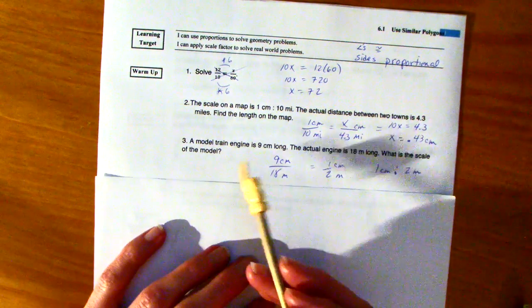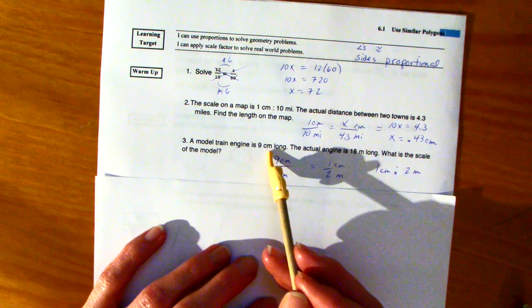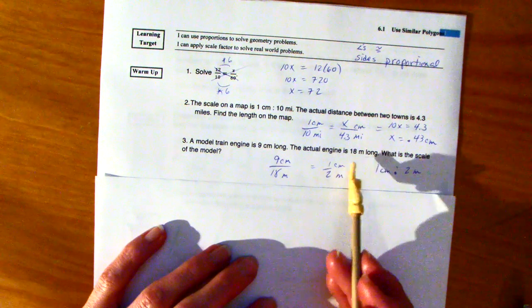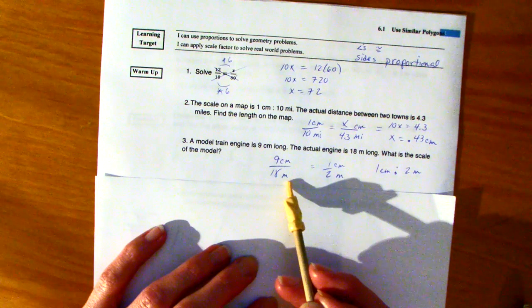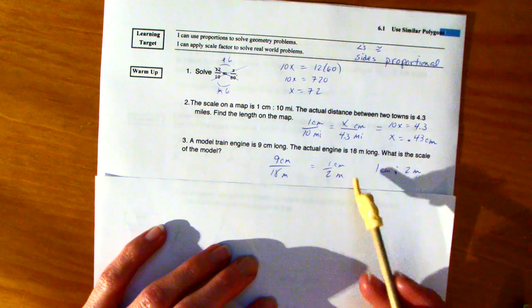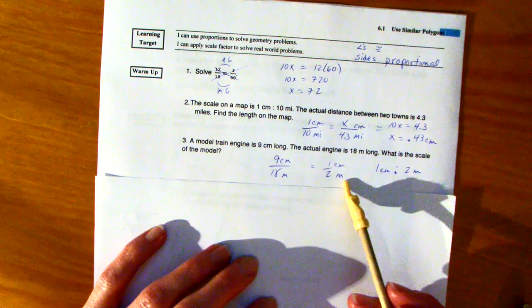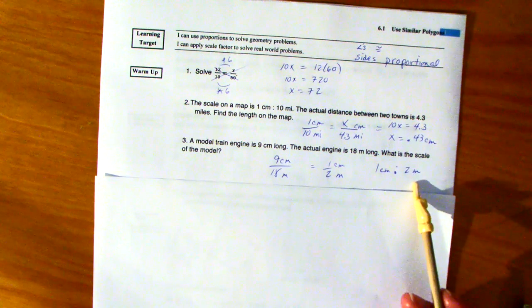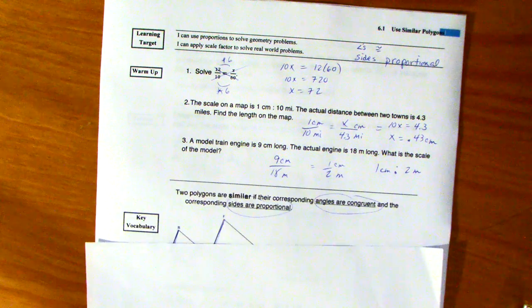All right, now a model train engine is 9 centimeters long. The actual engine is 18 meters long. So I wrote 9 centimeters to 18 meters. What is the scale of the model? Reduce it. 1 centimeter to 2 meters. You can write it like this also. So far, it's still recording.